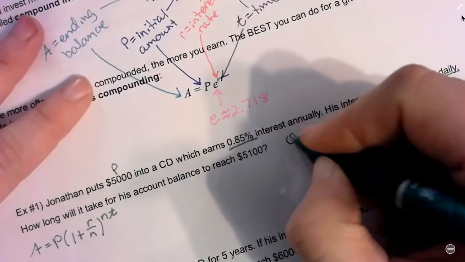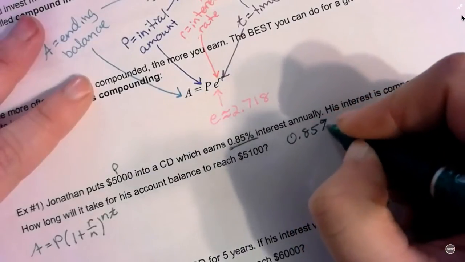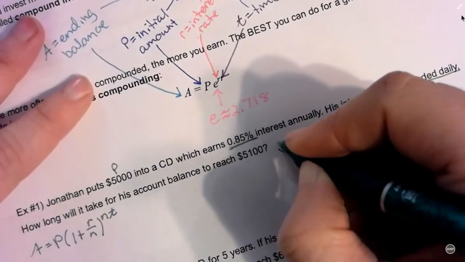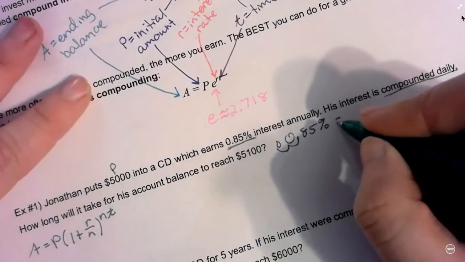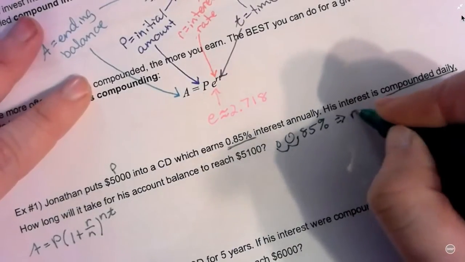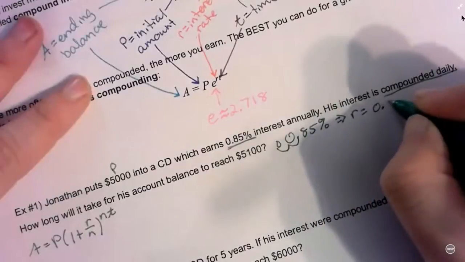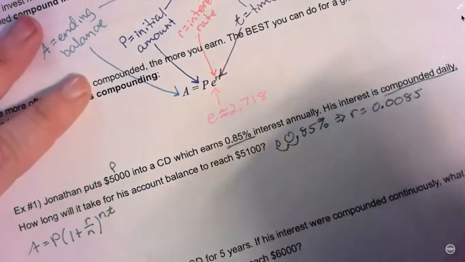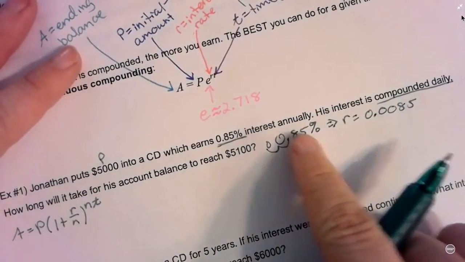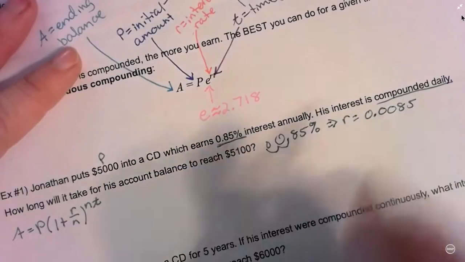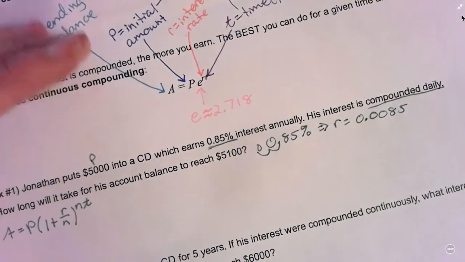So we need to take our percent and either divide it by 100 or move the decimal point twice. So your R is going to be 0.0085. Be really careful that you don't put the number just the way it is. You have to convert it into decimal format.